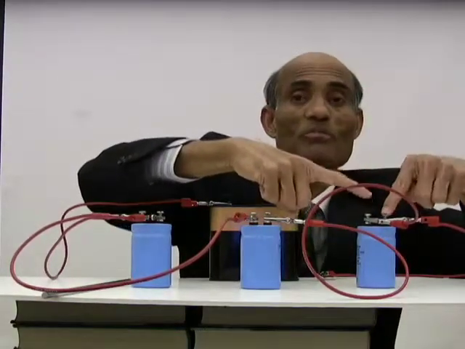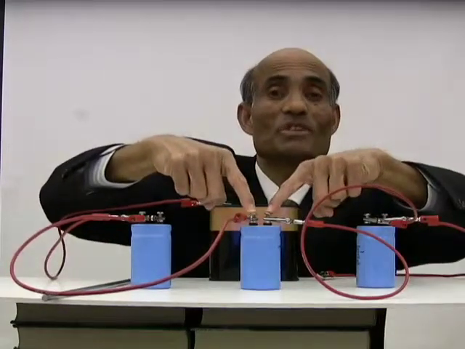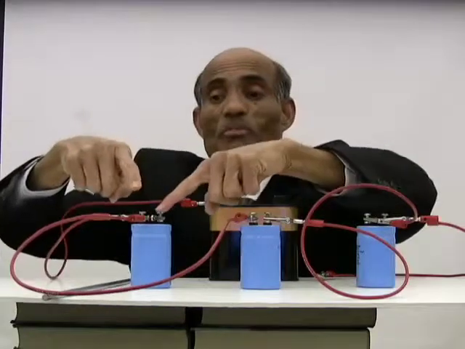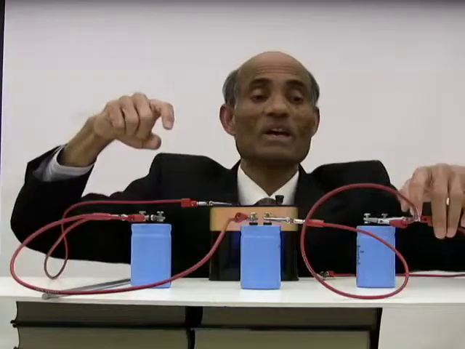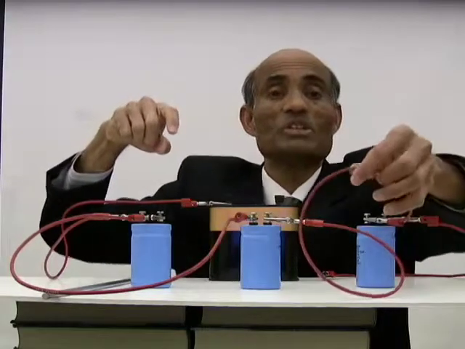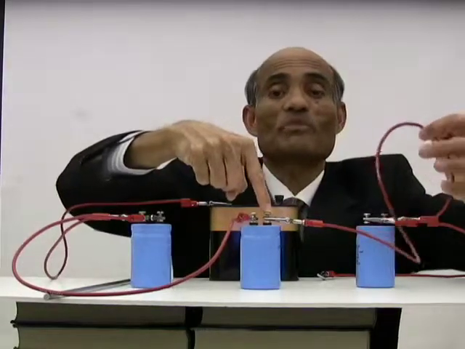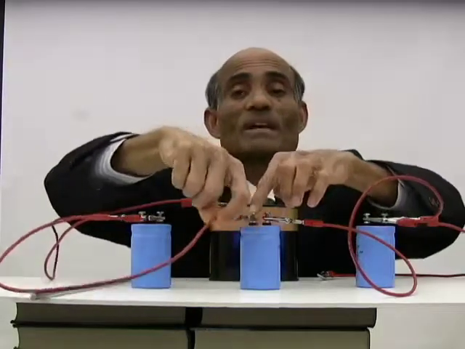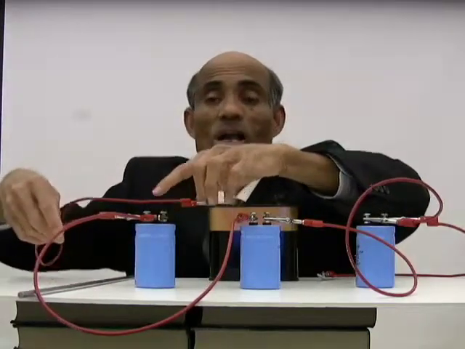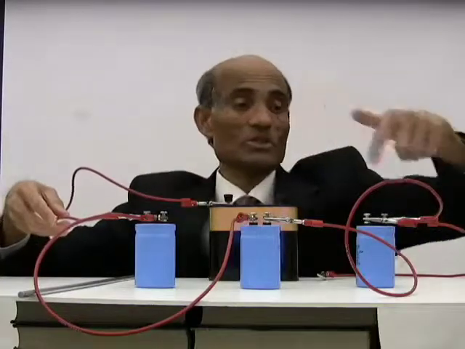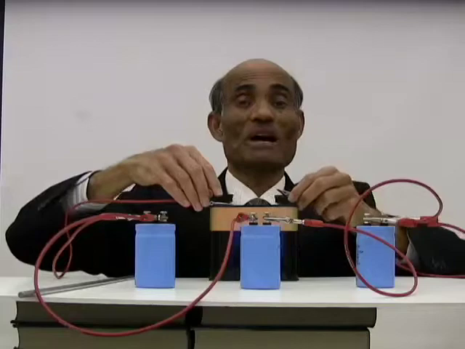So this is the positive plate, this is the negative plate, this is the positive, this is the negative of the second capacitor, this is the positive and this is the negative of the third capacitor. So how are they connected in series? The negative of the first capacitor is connected to the positive of the second. The negative of the second capacitor is connected to the positive of the third. And the negative of the last and the positive of the first come back to the battery.